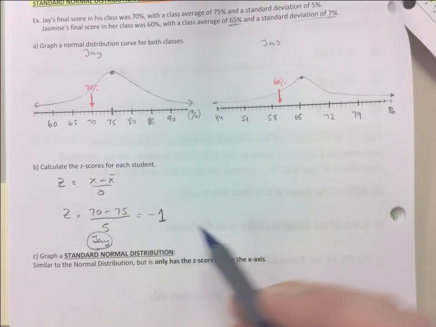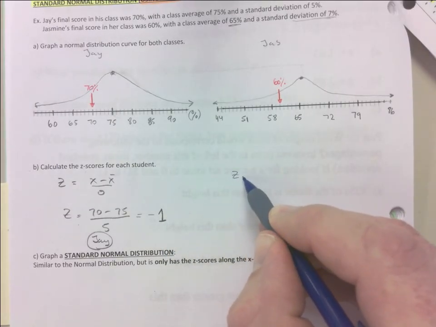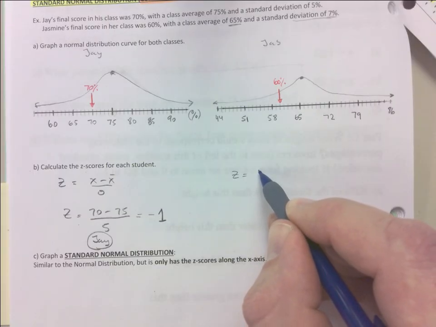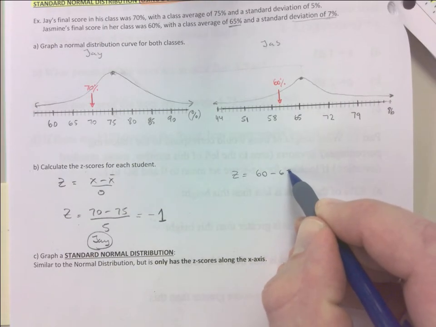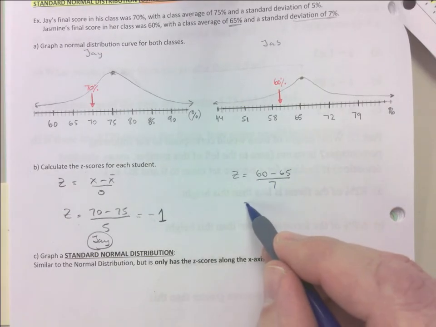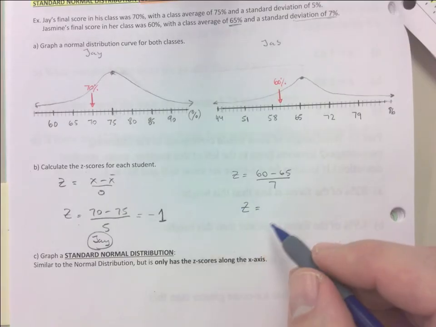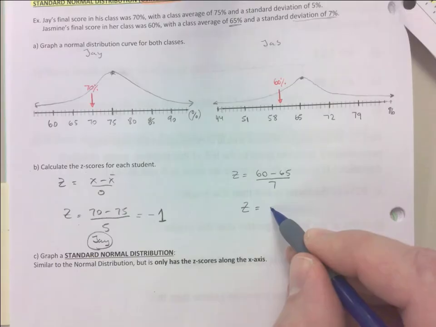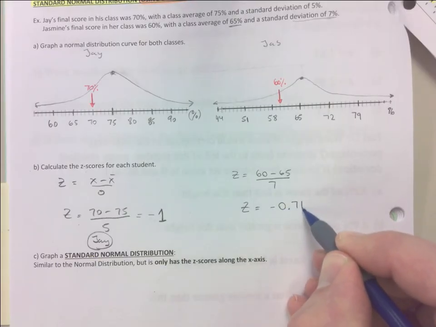Okay? And then Jazz, her score was 60. The mean is 65 for the class. The standard deviation is 7. And we find out that it is negative 0.71.